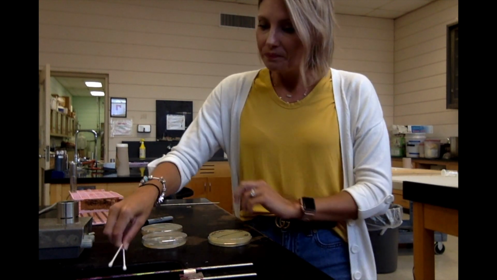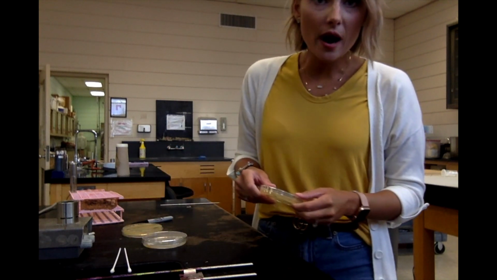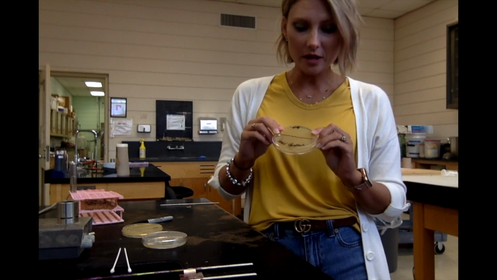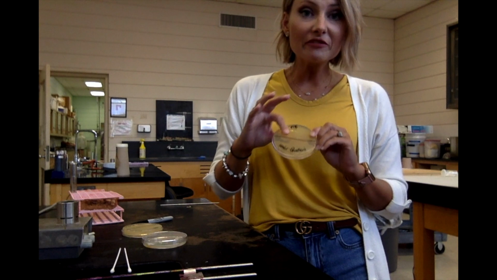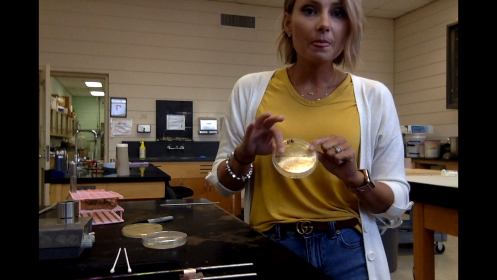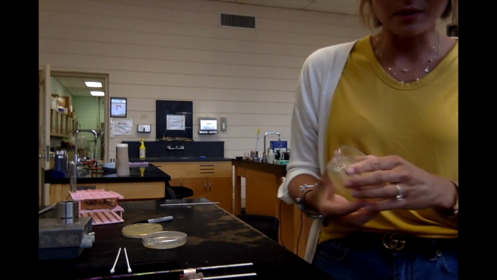Okay, so I swabbed a plate and I put it in the incubator for 24 hours for it to grow up, and these are the results that I got from my PCA plate. So I did the bottom of my shoe and then I did the water fountain. Pretty much everyone's bottom of their shoes, unless they work in a hospital, are going to give about the same results, because we're all walking in the same areas.